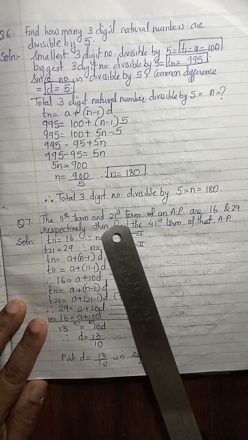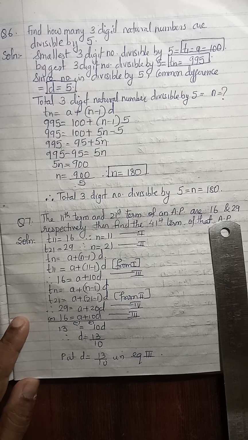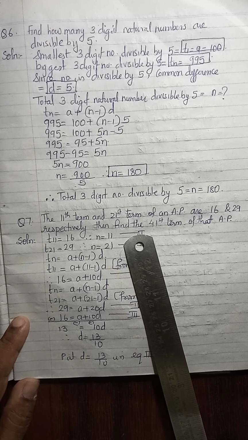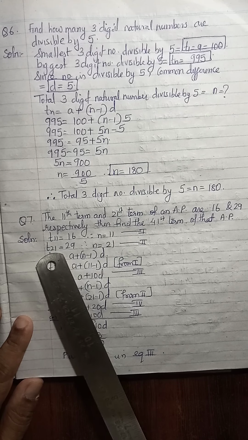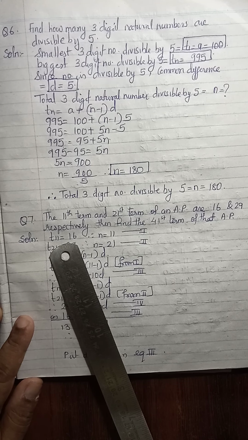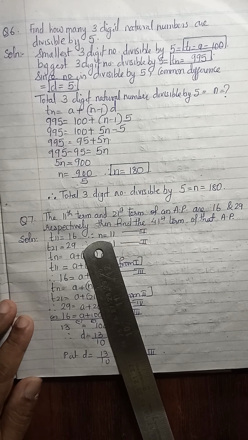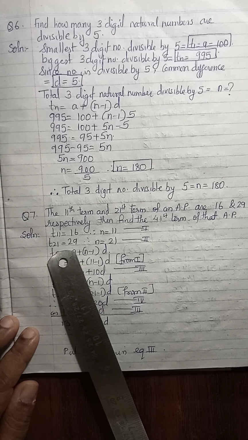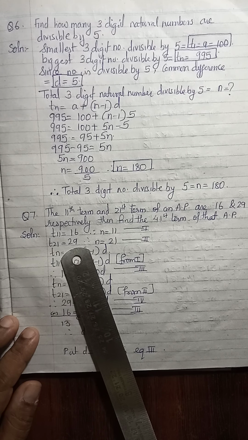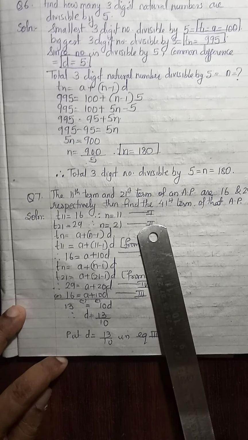Now we will move to the next question. The 11th term and the 21st term of an AP are 16 and 29 respectively. Find the 41st term of that AP. So here 11th term is given as 16, therefore T11 equals 16, which implies that n is equal to 11. That is equation 1. The 21st term is 29, which implies that n equals 21, that is the second equation.